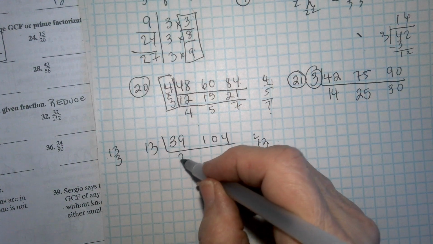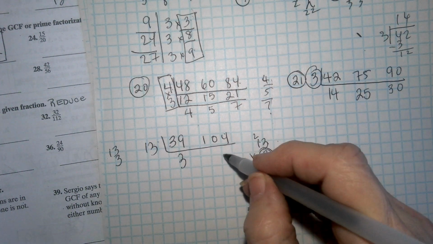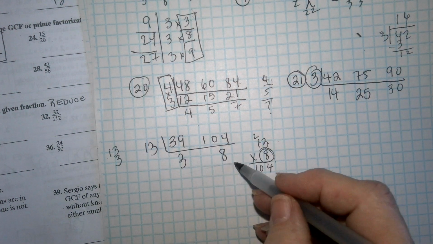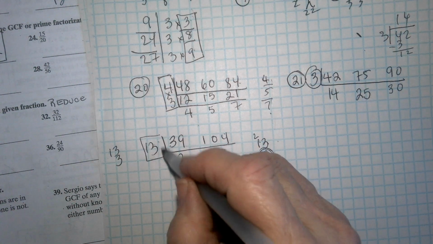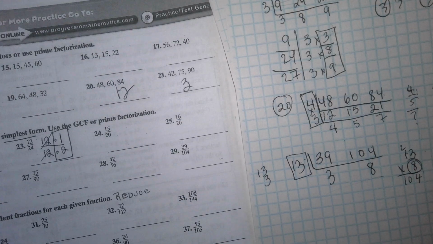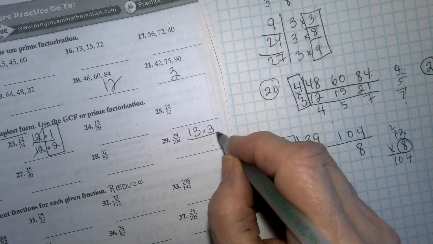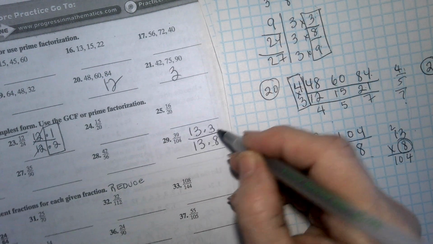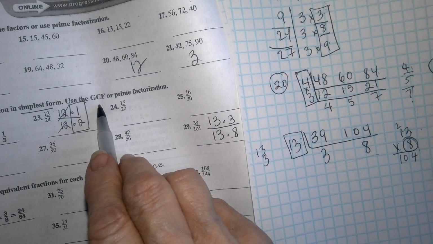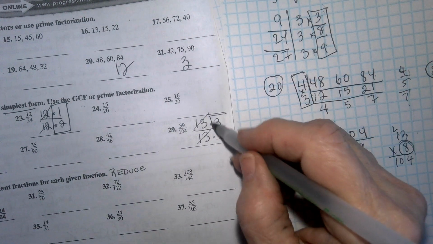13 goes into that 3. 13 goes into that what? What did we just get? 8. So this tells me my reduced fraction, and this is my greatest common factor. So I'm going to show it just like that. I'm going to put 13 times 3, 13 times 8. So we're using our greatest common factor to reduce it out.